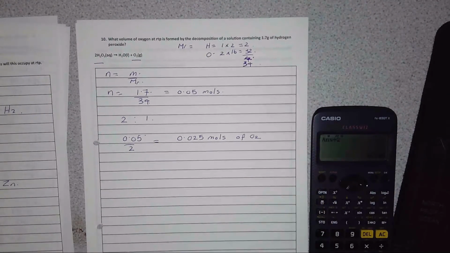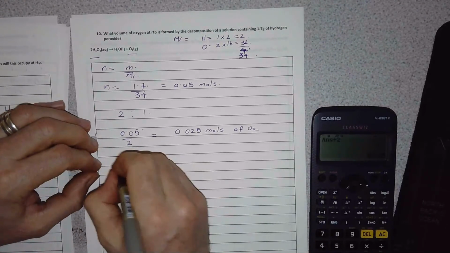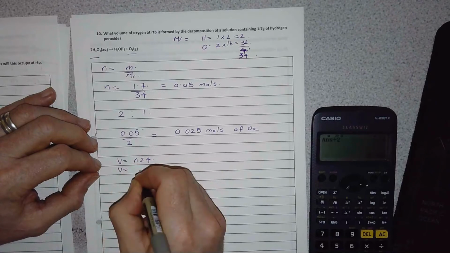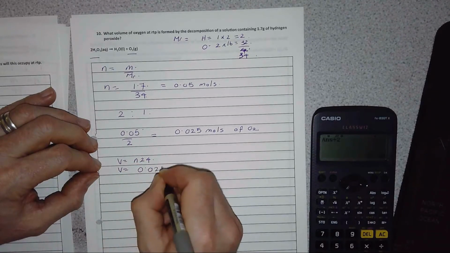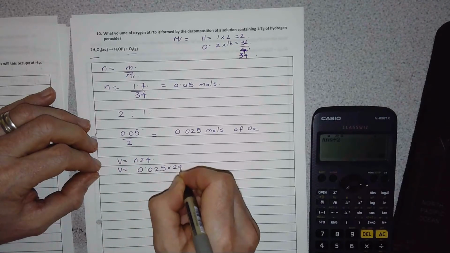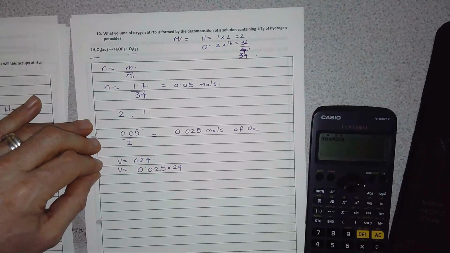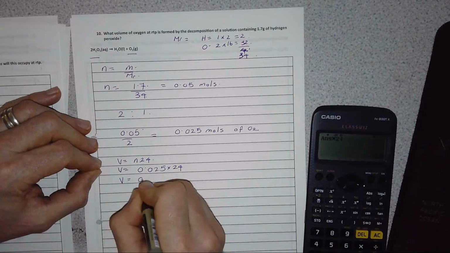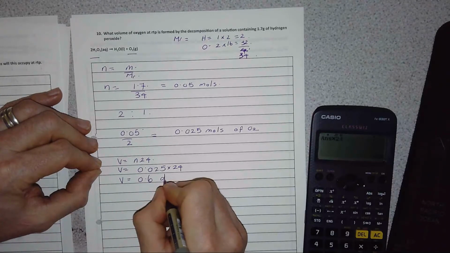What volume will that be? So the volume will be the number of moles times 24. So the volume will be 0.025 times 24, which gives us 0.6 decimeters cubed.